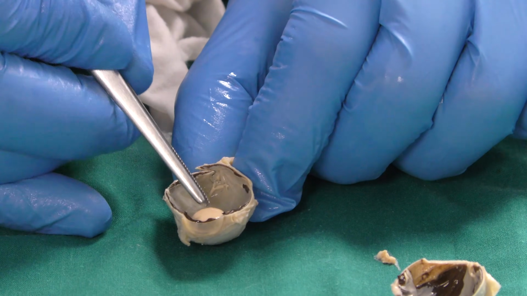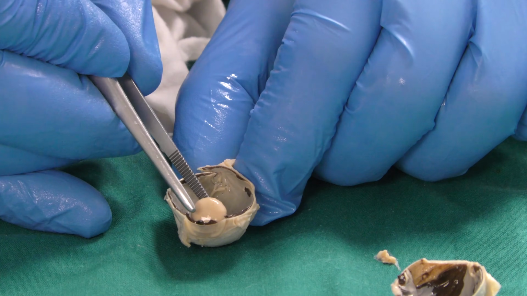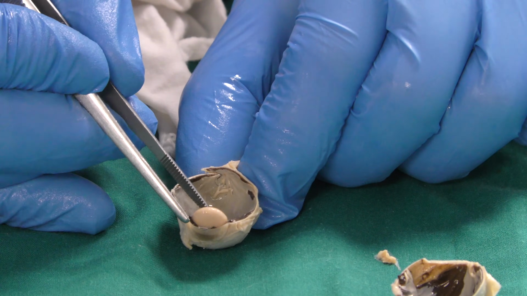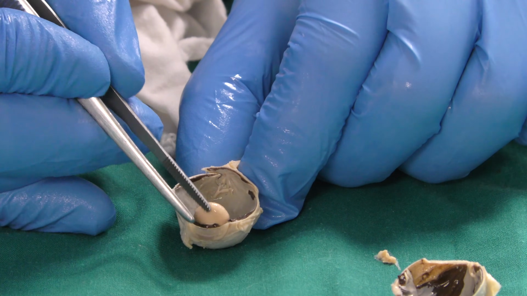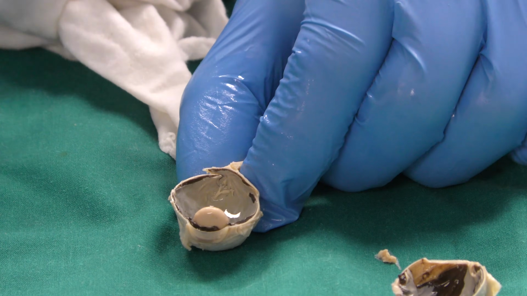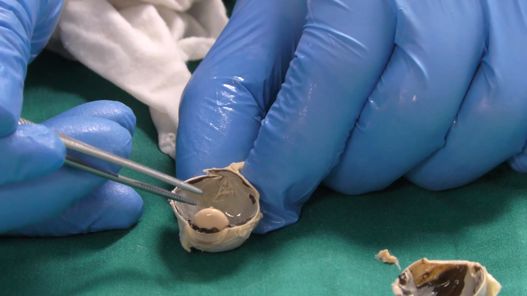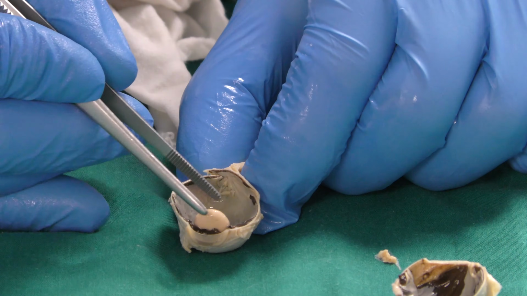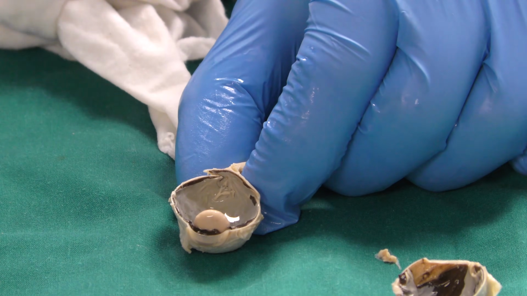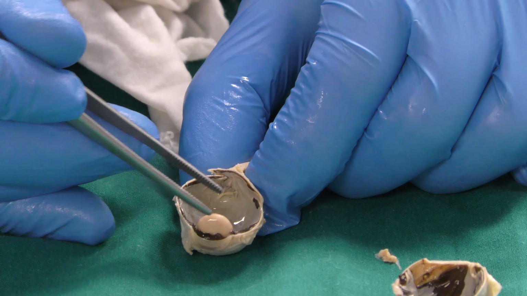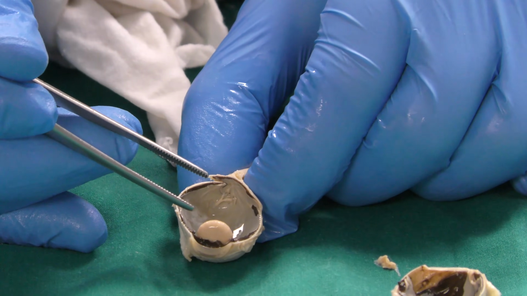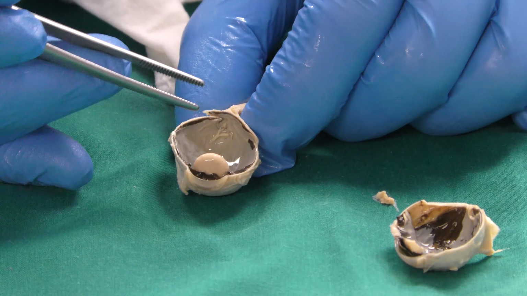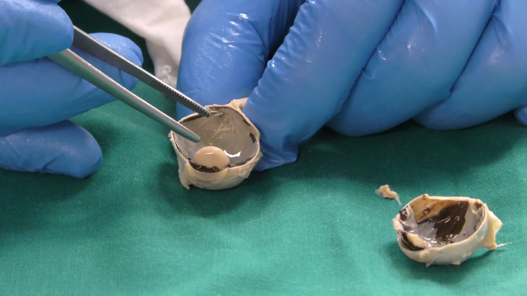Something I haven't talked about is the lens. There you can see this white structure is the lens. The lens helps with refraction. It helps to focus the light rays onto the retina. If you have a cataract, the lens becomes opaque. Then the patient cannot see through it anymore, and we have to do a cataract extraction.